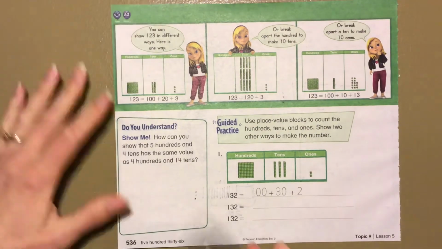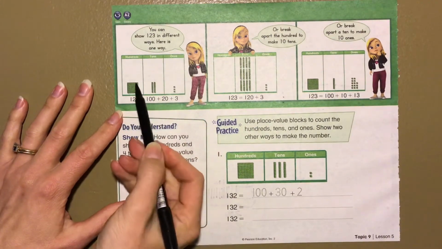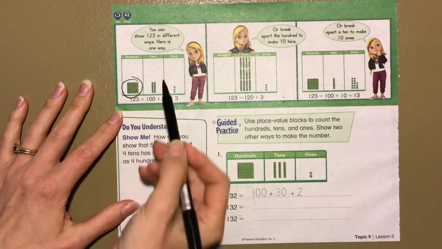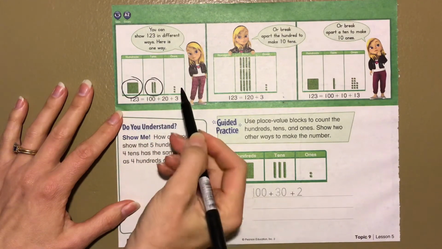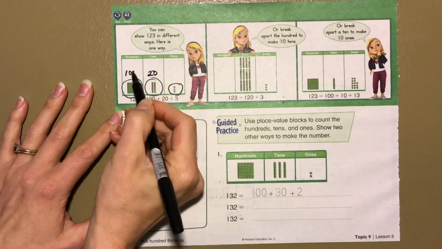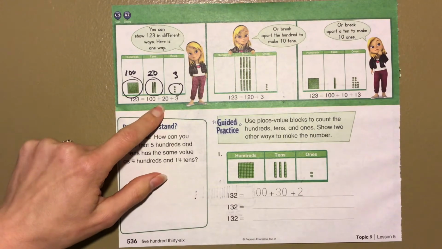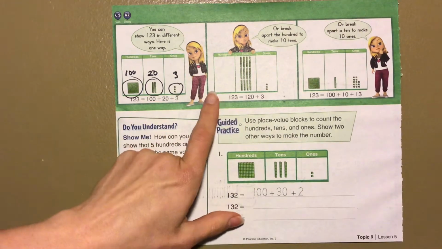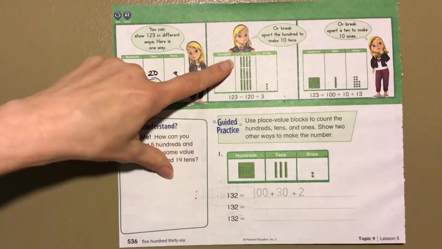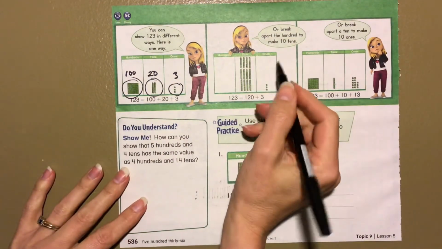All right. You can show 123 in different ways. Here is one way. So 100, a group of 100, 2 10 sticks, and 3 ones, right? Because that's 100, 20, and 3. We've got our expanded form here. Or take a look at this. You can break apart that 100 into 10 more of the sticks, right? So you could do that as well.